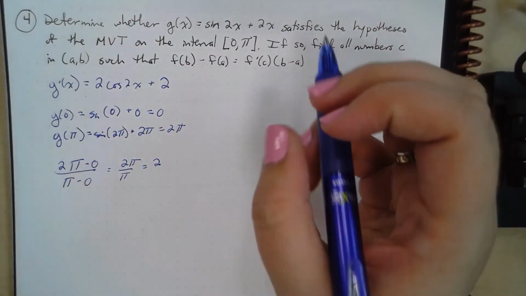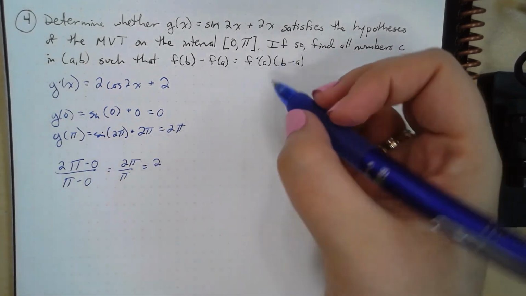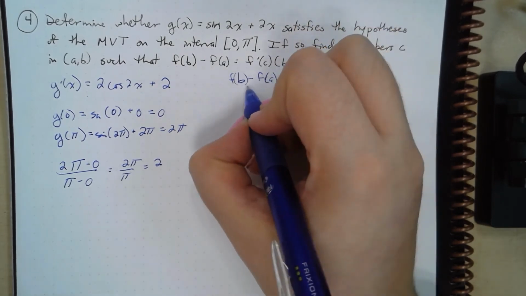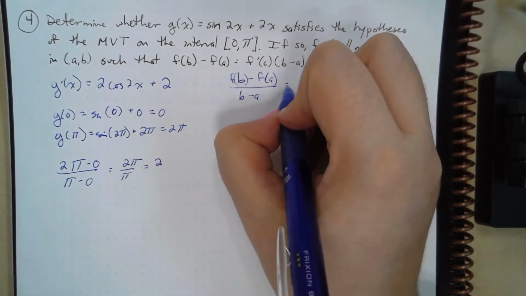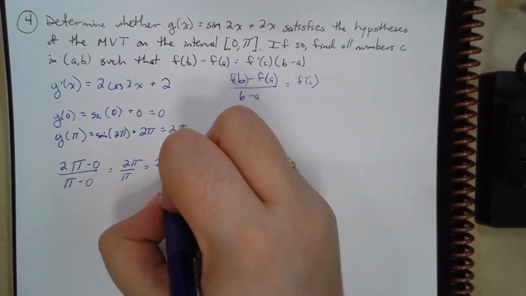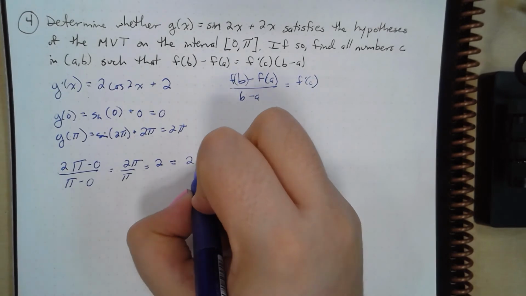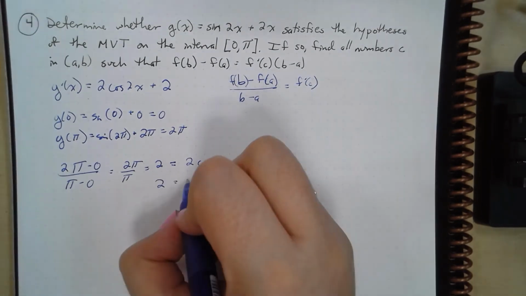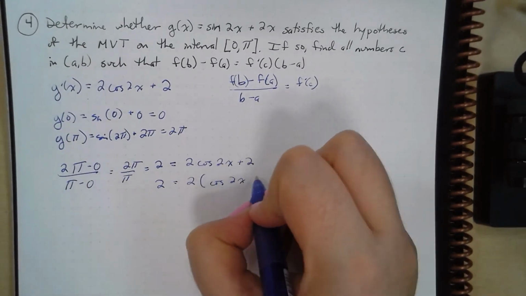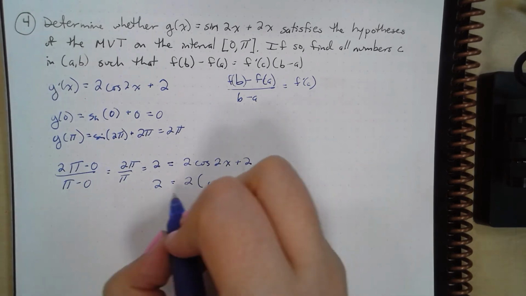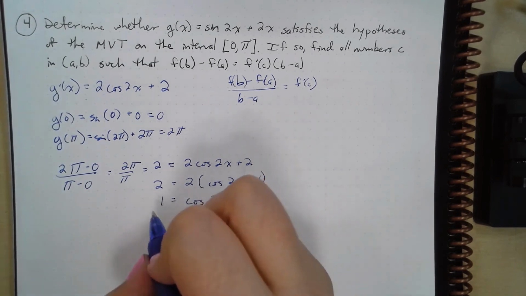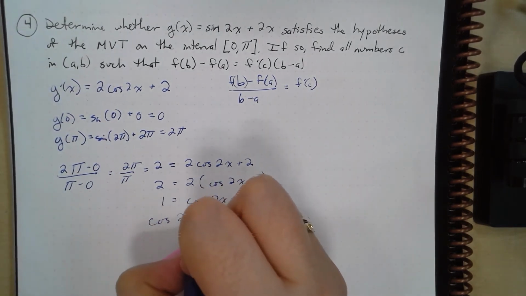And this should be equal to, right, f of b minus f of a over b minus a is equal to f prime of c, right? Well, what's f prime of c? Well, it's here. So this should be set equal to 2 cosine of 2x plus 2. Or I could rewrite this as 2 is equal to 2 times cosine of 2x plus 1. Okay? So I divide by 2. I get 1 is equal to the cosine of 2x plus 1. I subtract. I get the cosine of 2x is equal to 0.